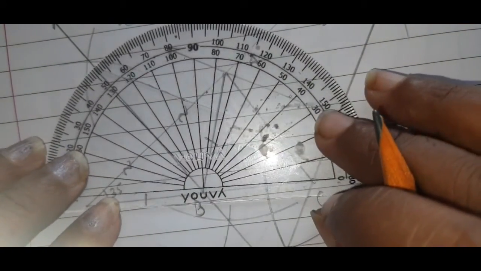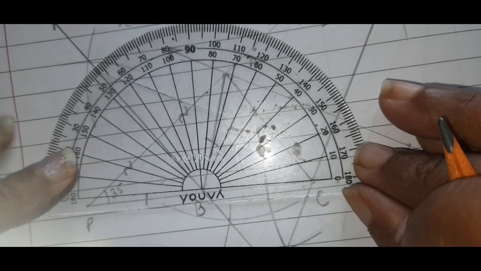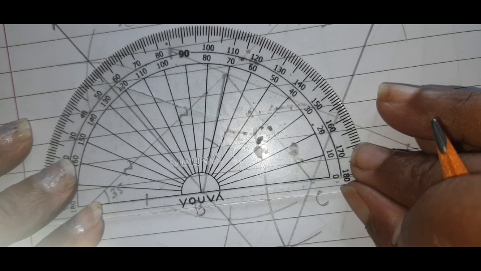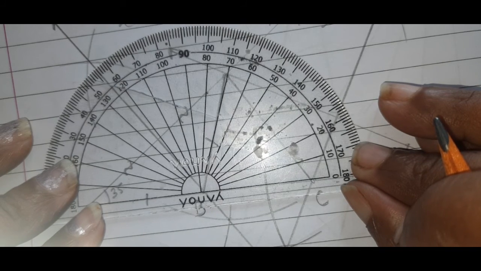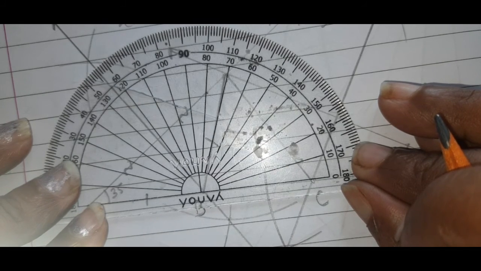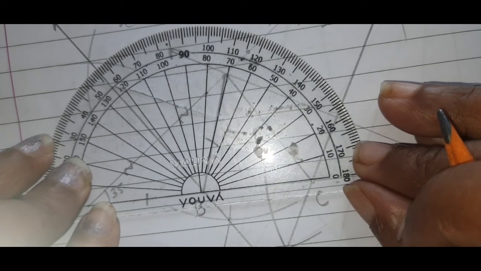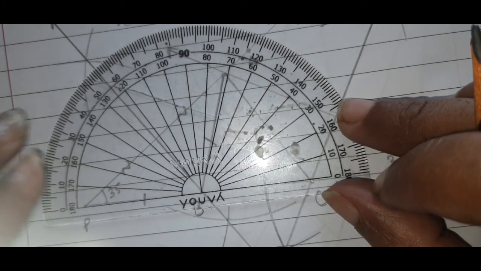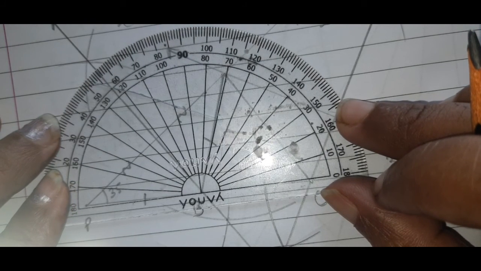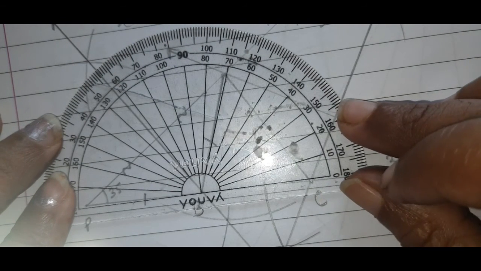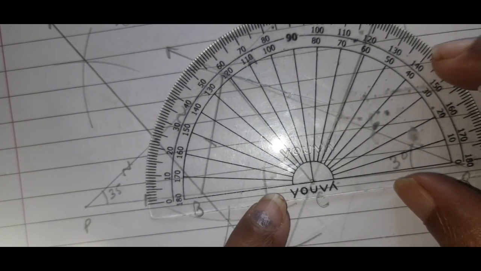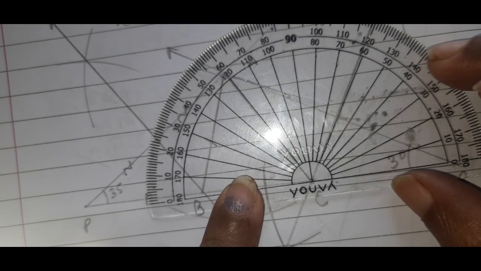Now I'll be measuring the angle C. It's coming as equal to 70 degree. A minor change may be there because I am a human being. I am bound to make mistakes. But if you get the correct one, it's very good, right? So it is approximately 70. Yes, mine is coming 71. So it's acceptable.